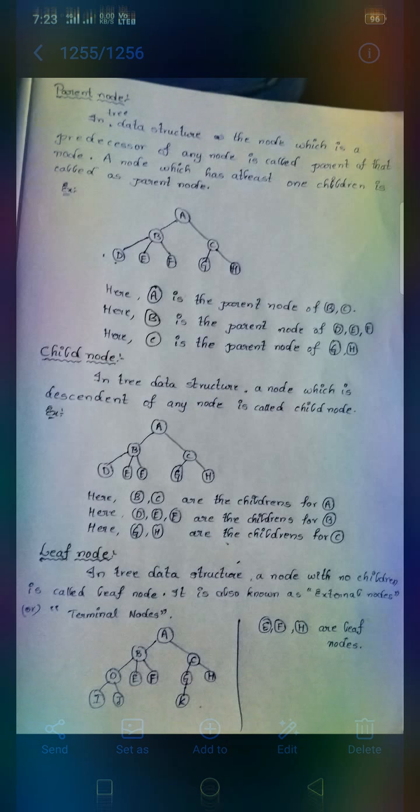Child node. In a tree data structure, a node which is the descendant of any node. Here, parent node means precedence, before another node, and the descendant means after the node. Here B, C are the children of A, because B and C are descendants of A. D, E, F are the children of B, and G, H are the children of C.